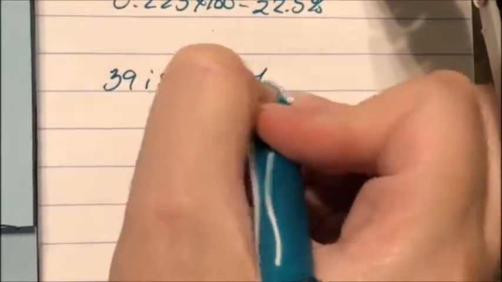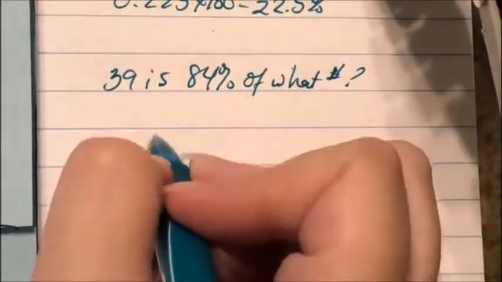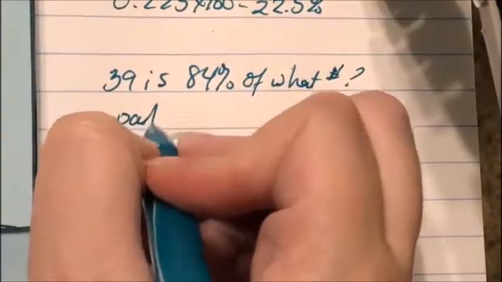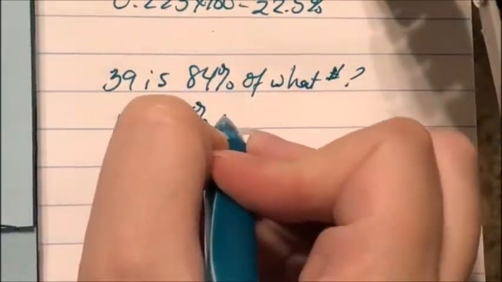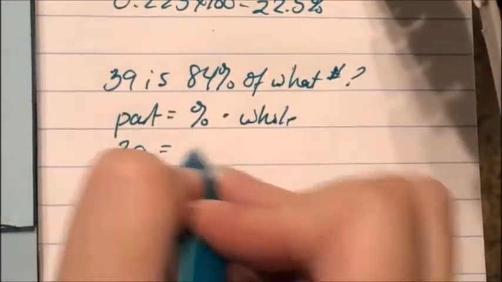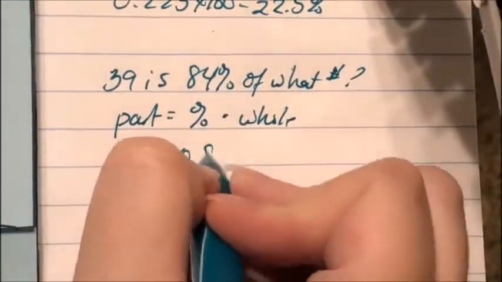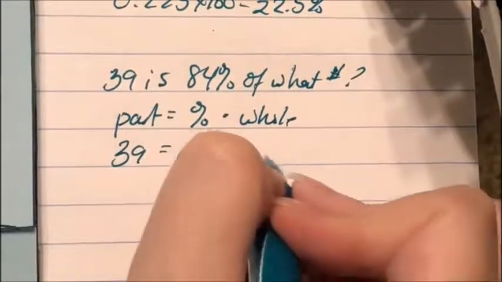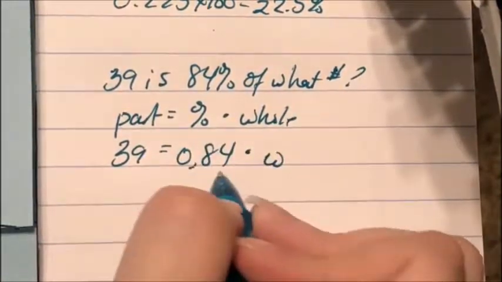Remember, part equals percent times whole. So my part is 39. 84% becomes 0.84 times my whole.